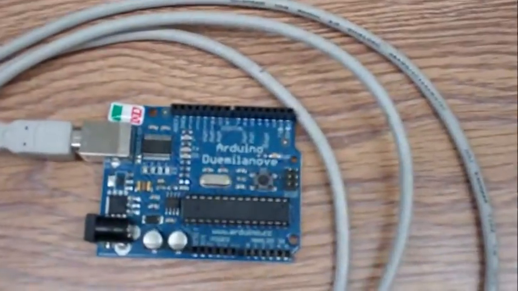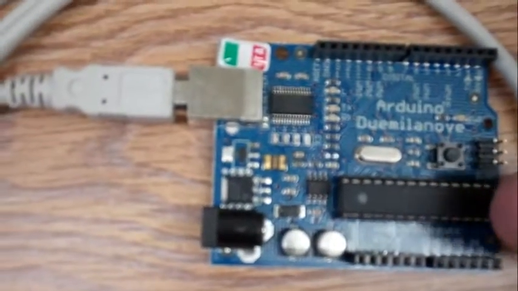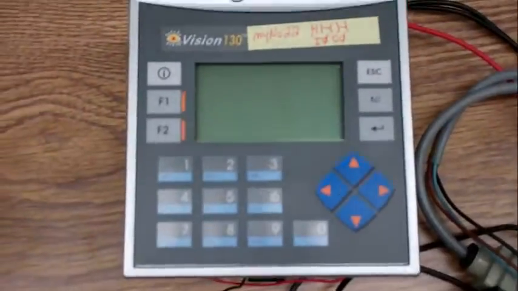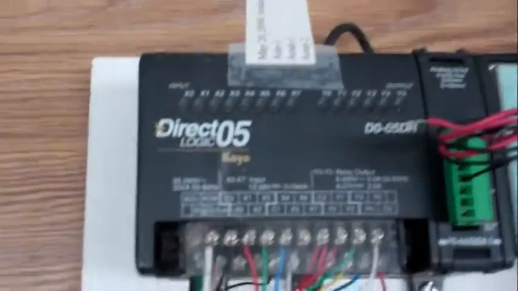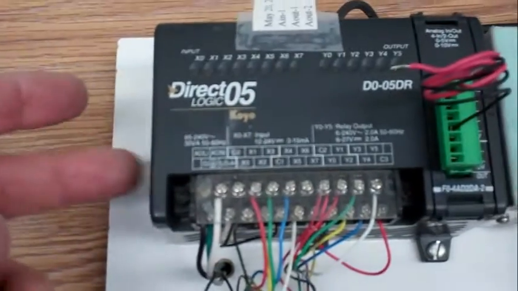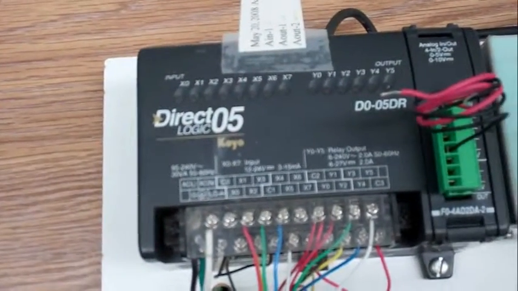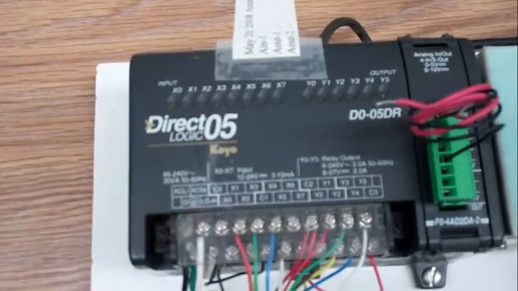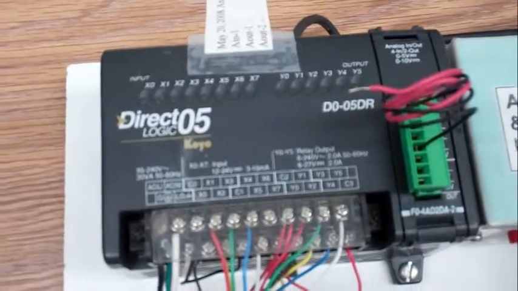Our Arduino has a CPU. It's in this little chip. Our Unitronics Vision 130 has a CPU. And our Direct Logic 05 has a CPU. Integrated chips inside make the CPUs of all of these.